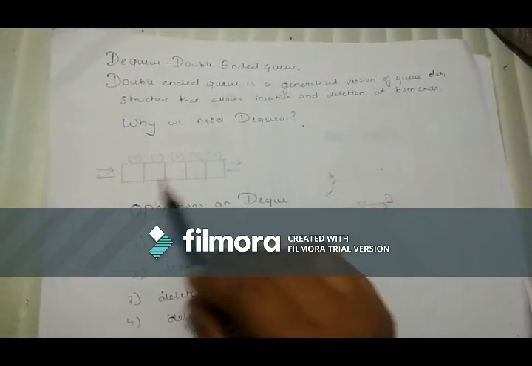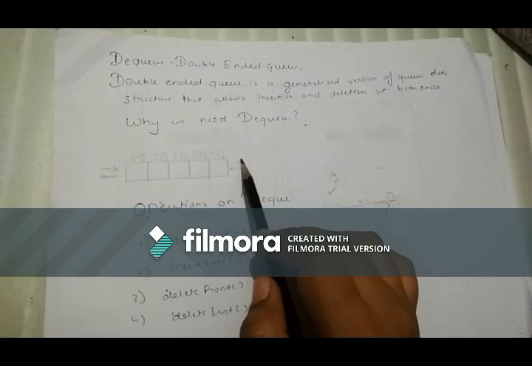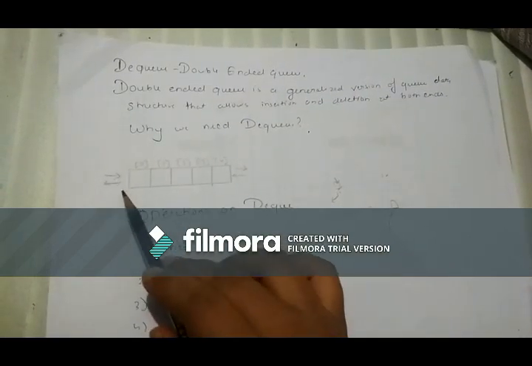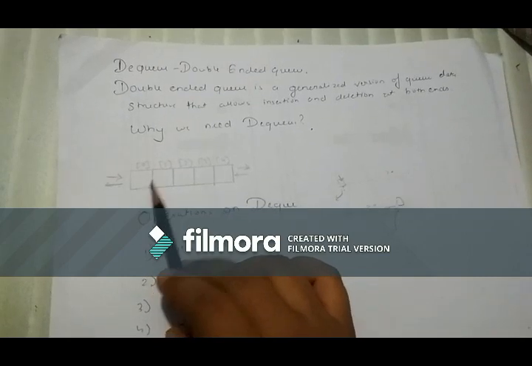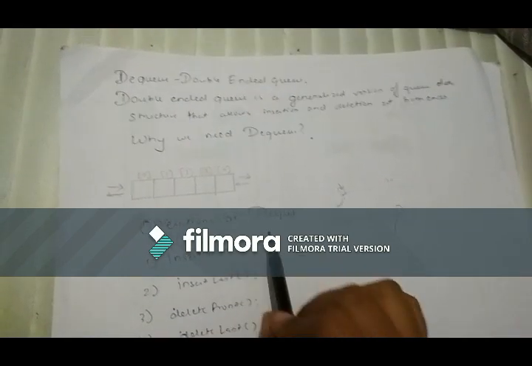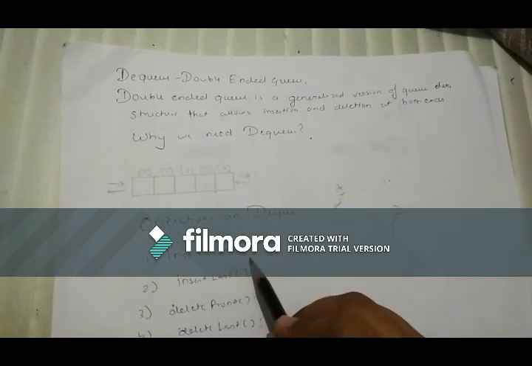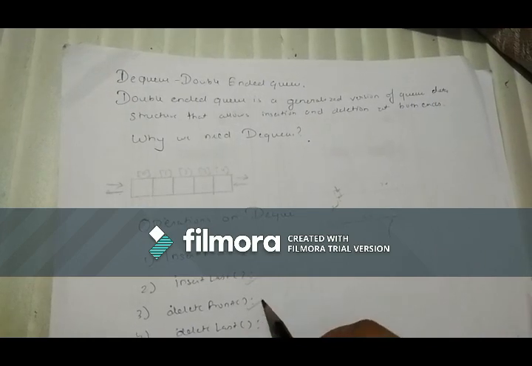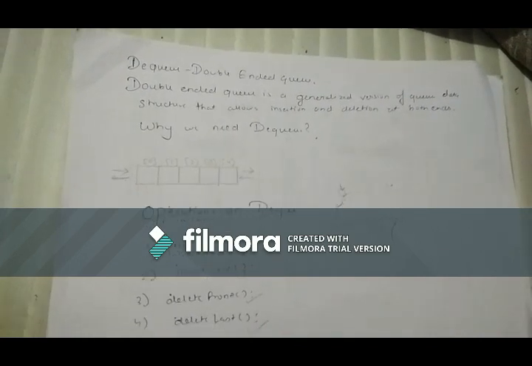Structure of DQ is somewhat like this. Their insertion and deletion are happening at both the ends. There are four main operations that can be performed on DQ, that is insert at front, insert at last, delete at front, and delete at last.